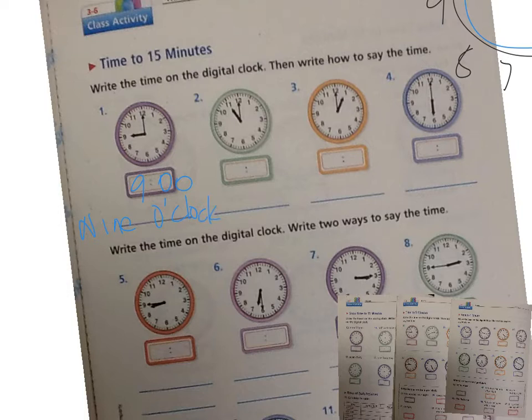Okay, next one. It says write the time on the digital clock, then write down how to say the time. I'm just going to go over the time with you. These should be pretty simple. The long hand is pointing at the 12, so we know it's a 0 at the end, and the short hand is pointing to the 11, so it's 11. Same thing here. The big hand is on the 12, so it's 0, and the short hand is pointing to the 1. Here we have the short hand pointing to the 6, and the long hand pointing to 0. You'd write 11 o'clock, 1 o'clock, 6 o'clock.